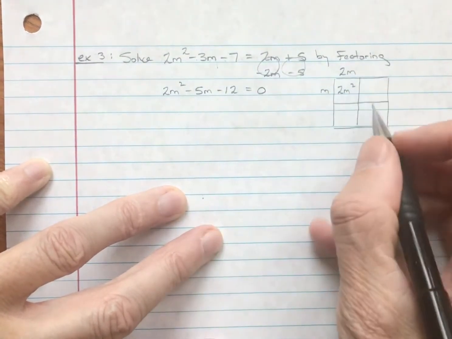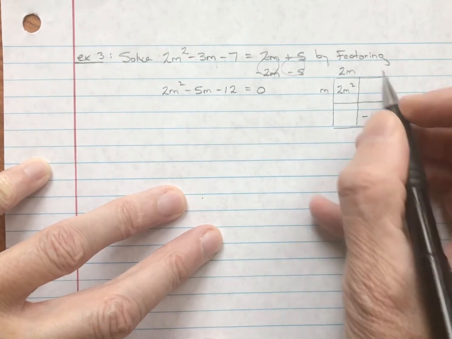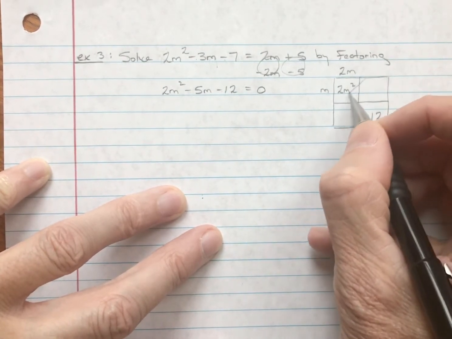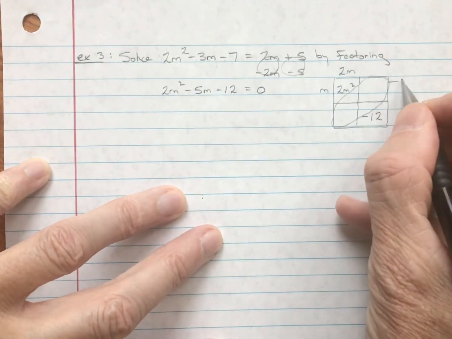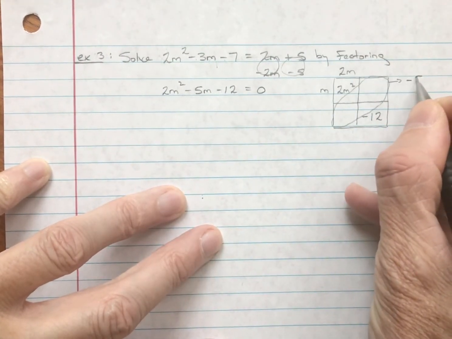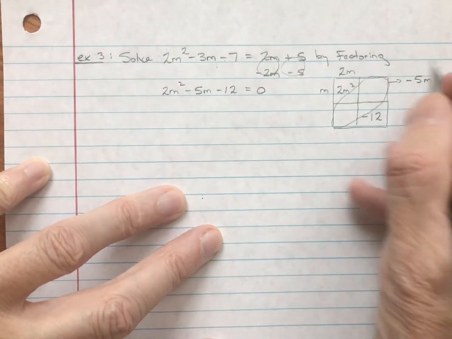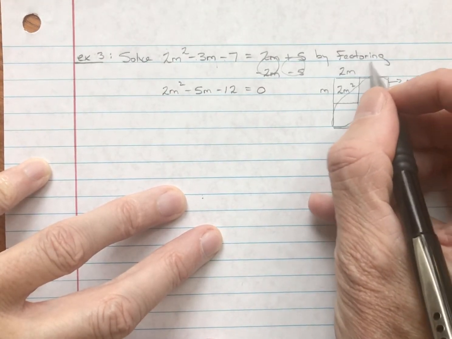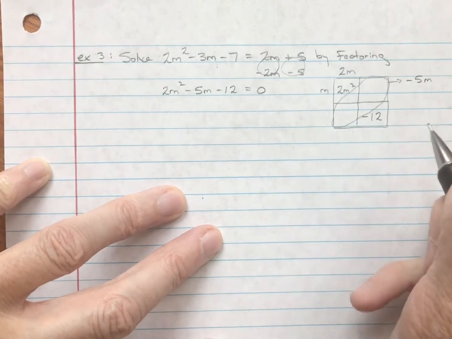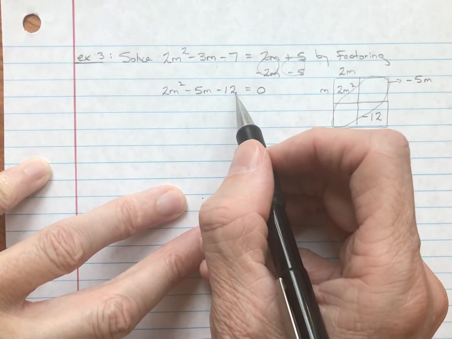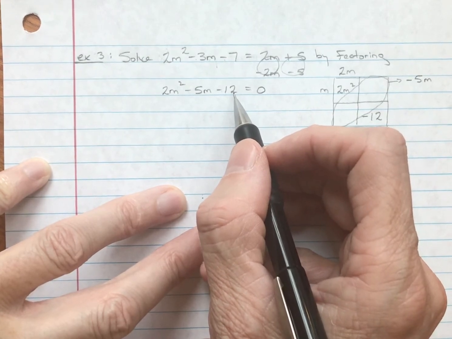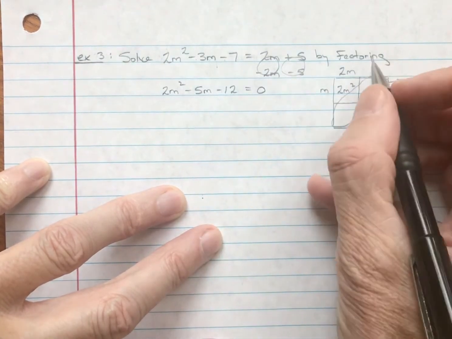And I need a -12 down here when I multiply my constants. I know that these two, when added together, have to be -5m. So I'm looking for this up here, and I'm looking for this down here. Well, to get -12, I guess I could do 6 and 2.